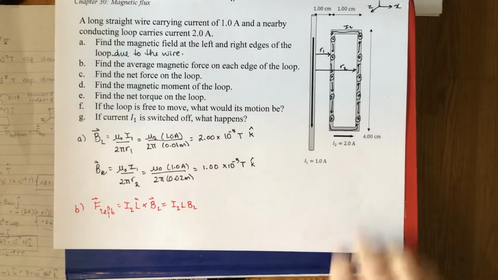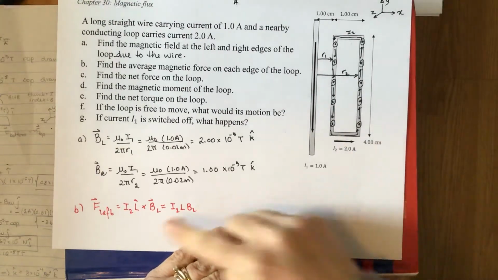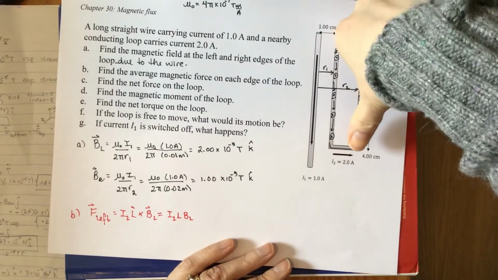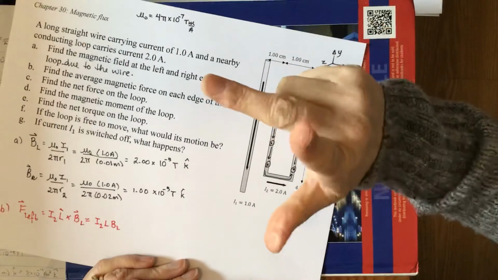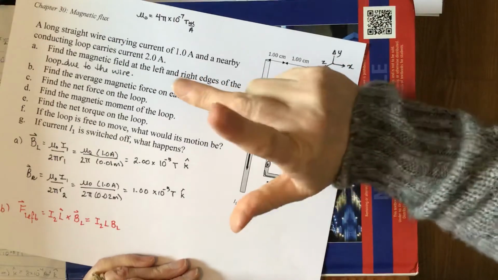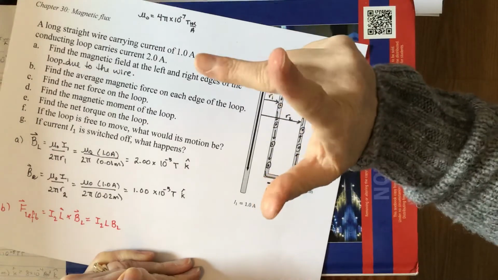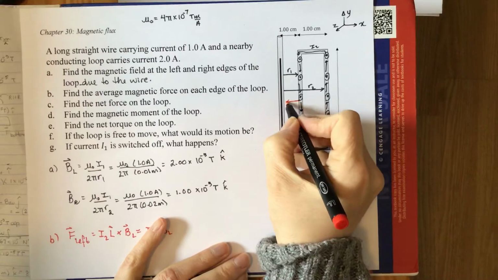So to find the direction of the force, we use our right-hand rule, or you can just do the math, it doesn't matter. L and I are in the same direction. I'll use the right-hand rule. Point your thumb in the direction of L, your index finger in the direction of B, and then your middle finger shows your direction of force that's pointing to the left. So I, L, cross B gives force. So there's the force on the left-hand side of the loop.